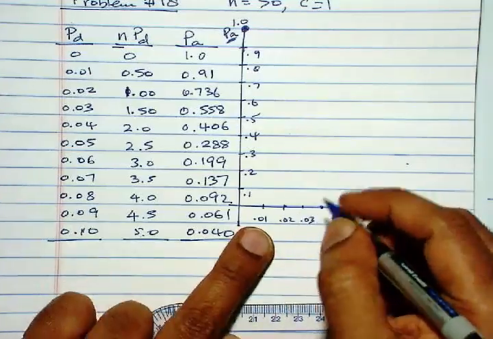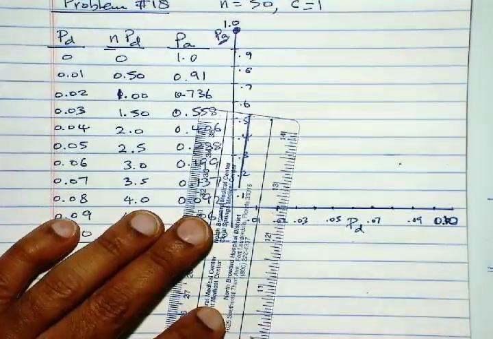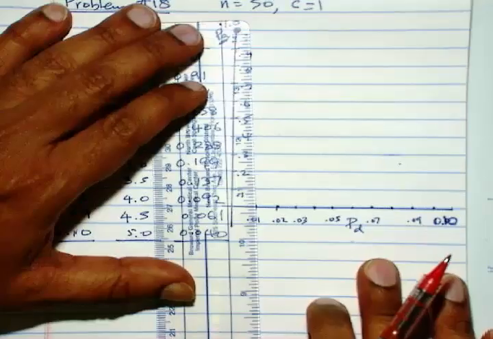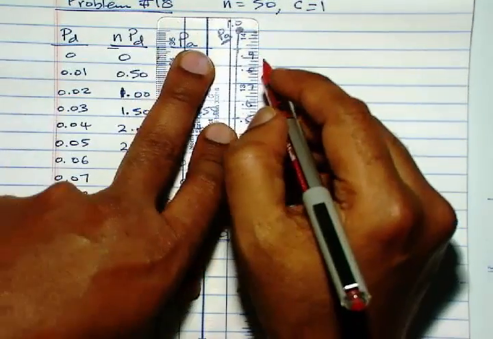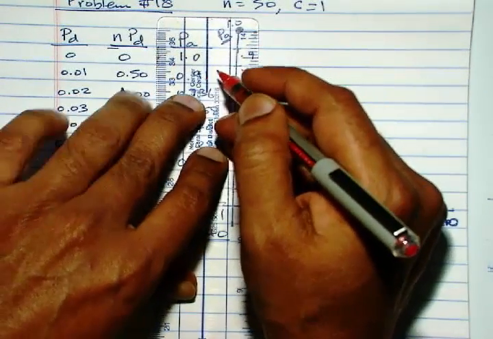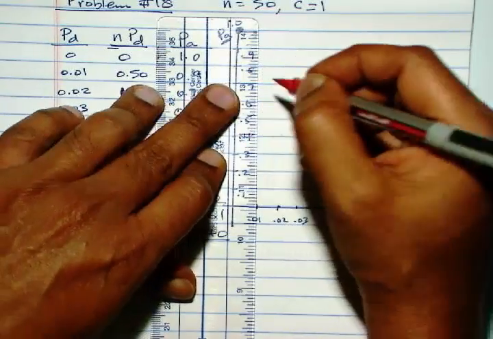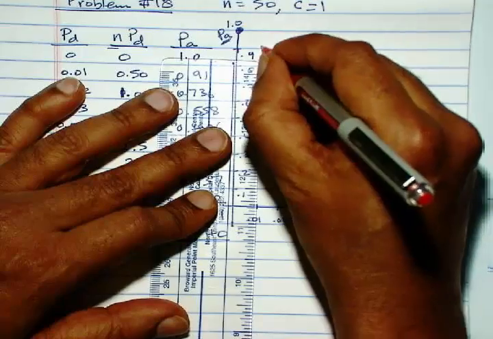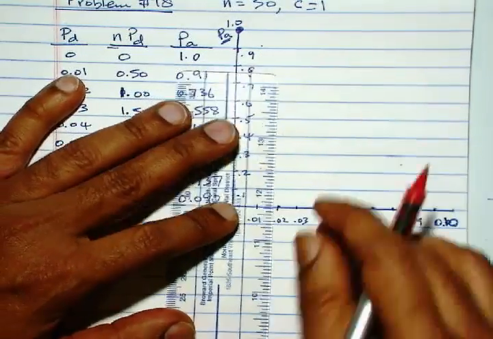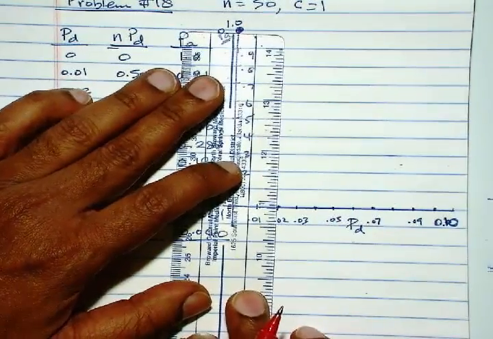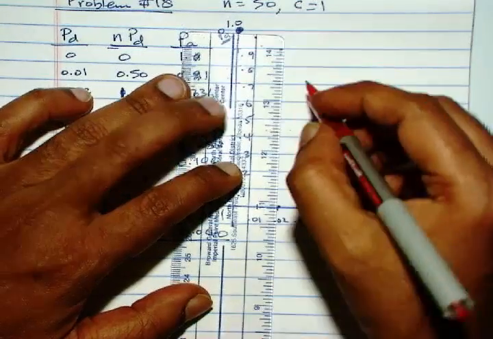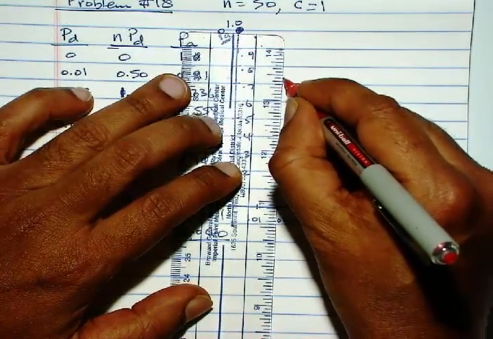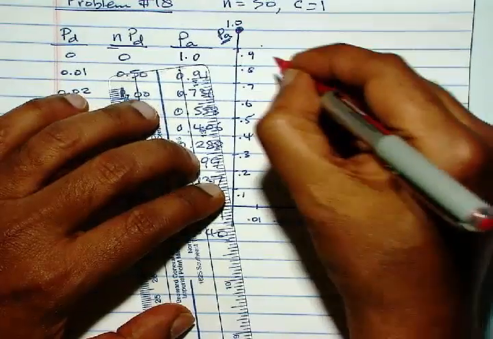And then 1% is 0.91, so it'll be about over there, and for 2% it is 0.736, so somewhere around there.